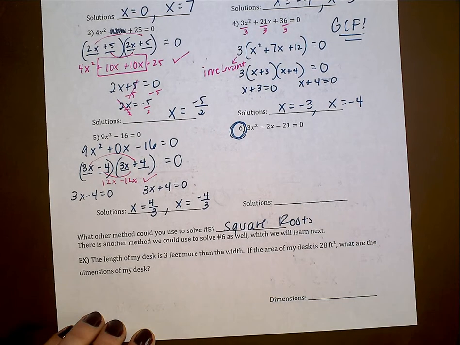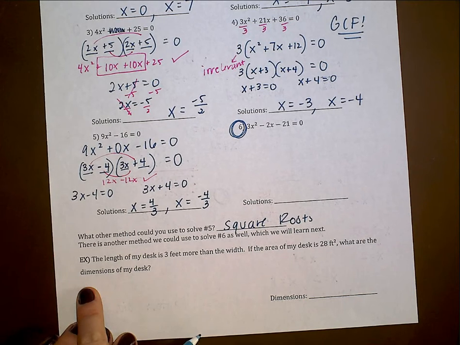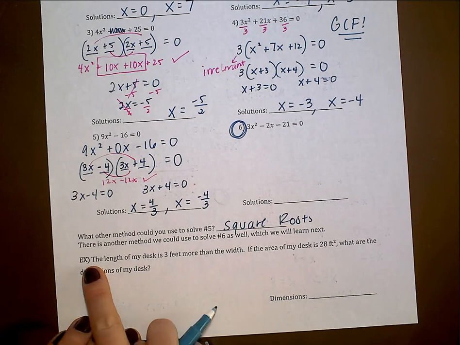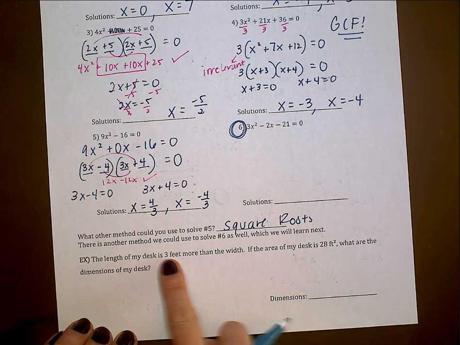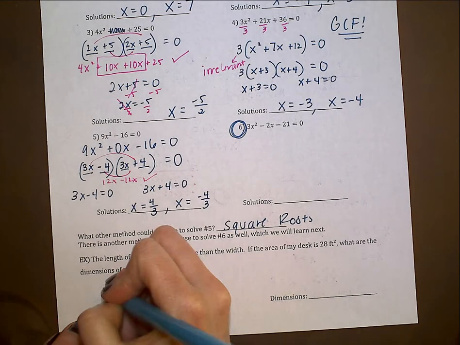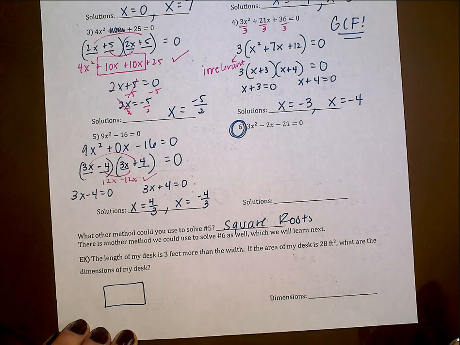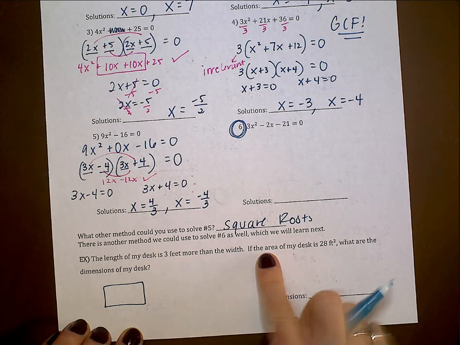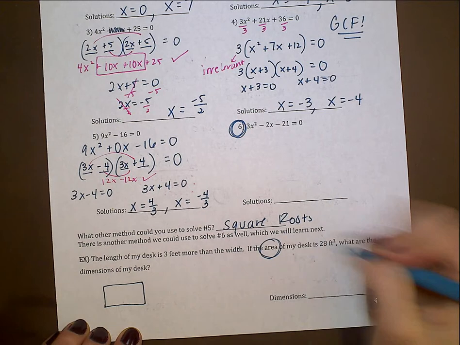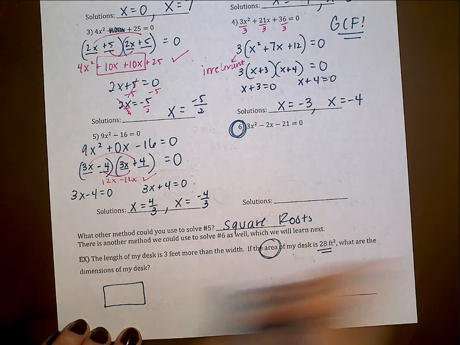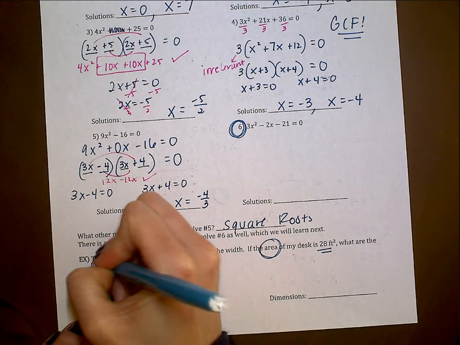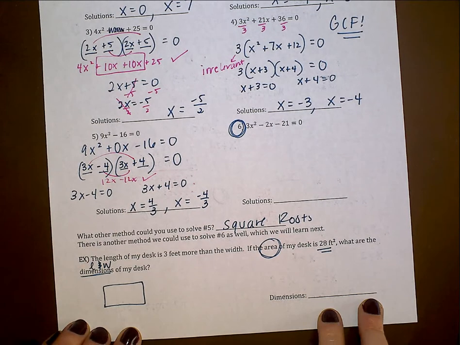Let me show you real quick one more example of a word type problem, application problem that you might see on your exam. So it says the length of my desk is 3 feet more than its width. Here's my desk. It's a rectangle. I should probably say that. That should be given. The area of my desk is 28. What are the dimensions? Okay, dimensions mean length and width. I want to find both numbers.